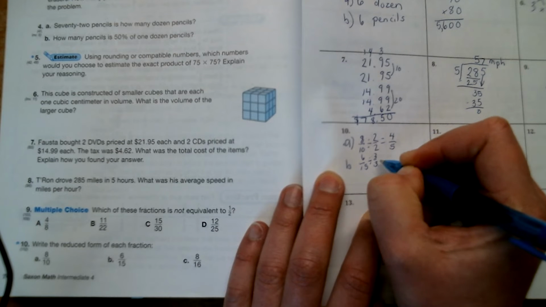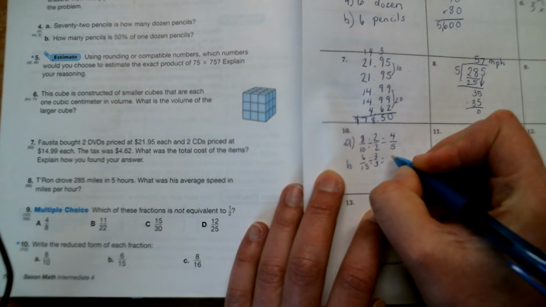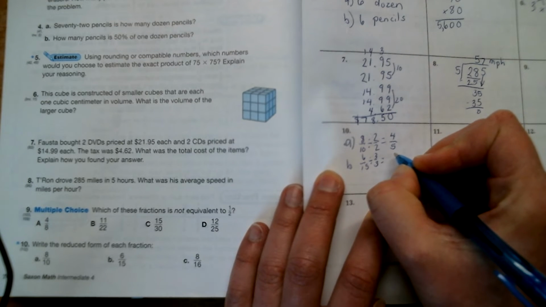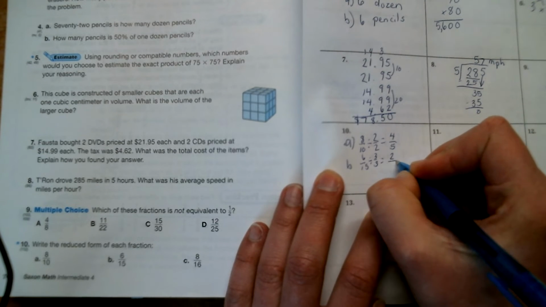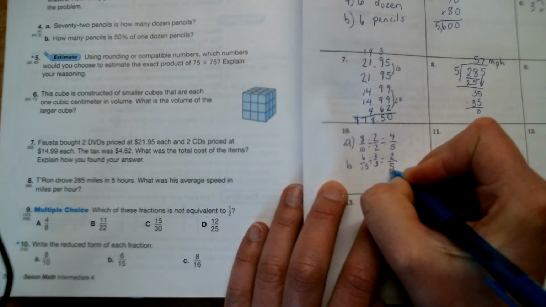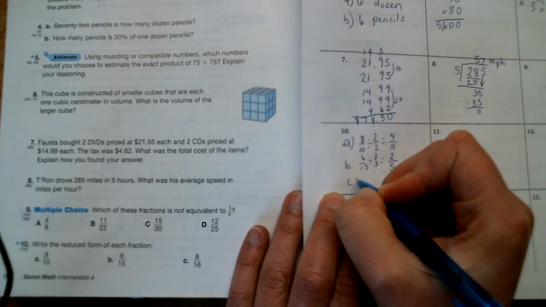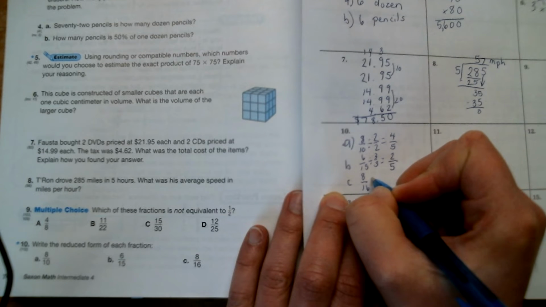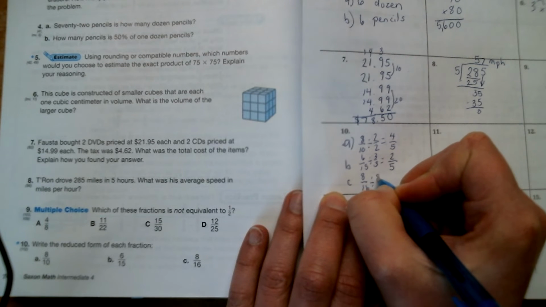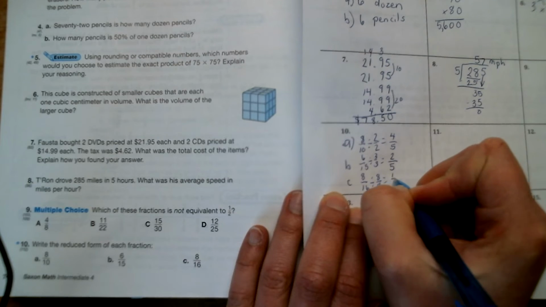Remember, the top and the bottom, when we're reducing or expanding or renaming, has to be the same because it equals 1. 6 divided by 3 is 2. 15 divided by 3 is 5. And C, 8/16. They both can be divided by 8, which would equal 1/2.